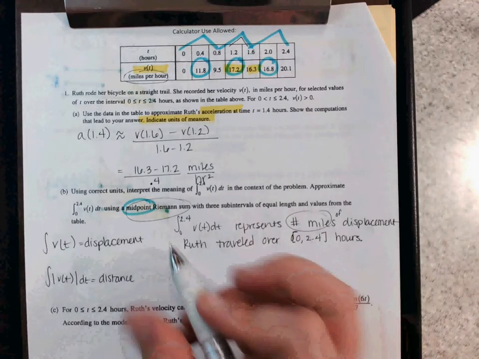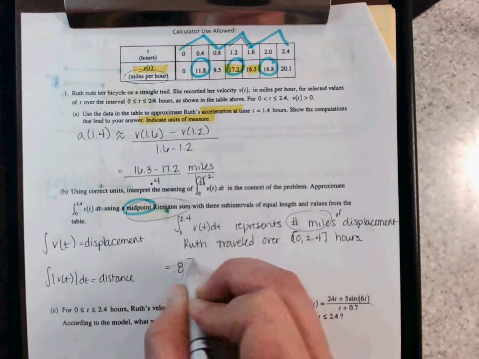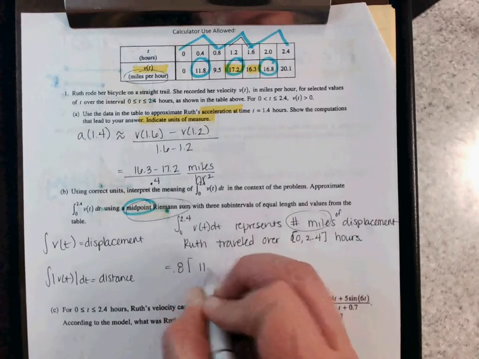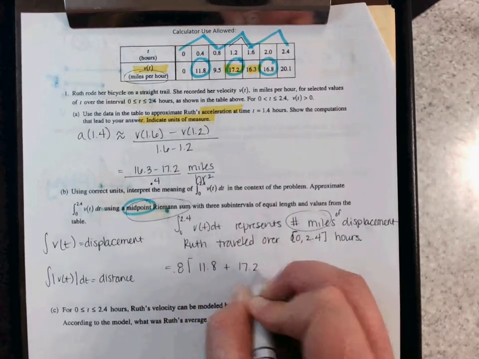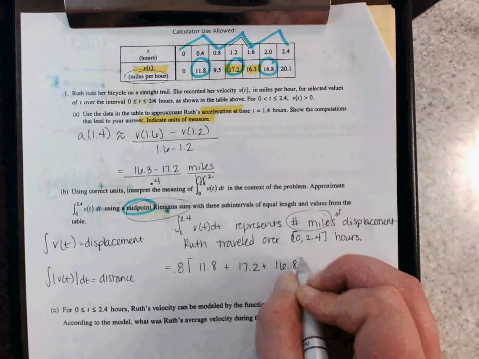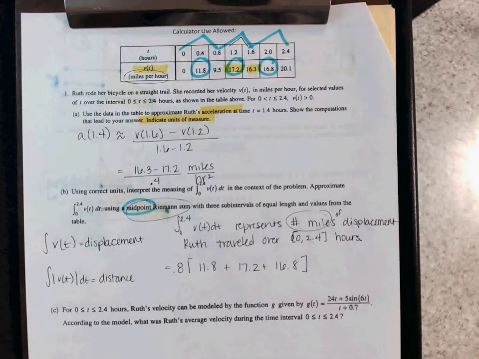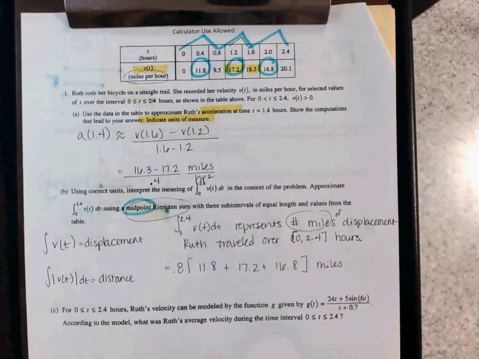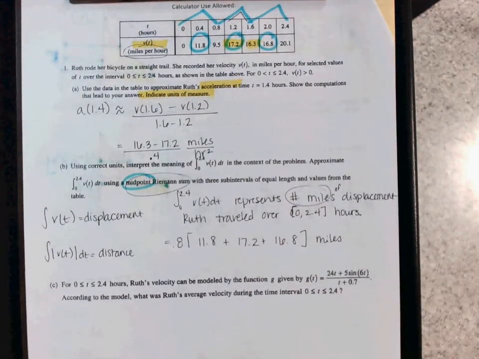So it'd be 0.8. So I'll do 0.8 bracket, and then I'm adding the ones that I listed. So that one, and that one. Okay. All right, part C. Oh, and then what would that have been measured in? Miles. Good. Okay, so she went 1,000,000 miles.